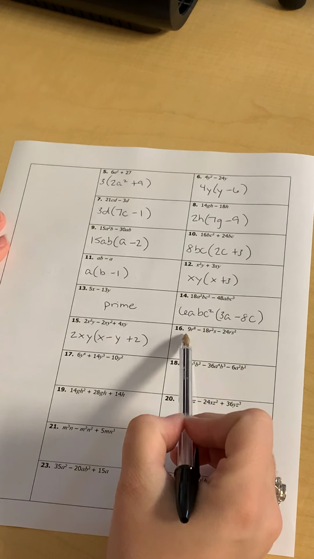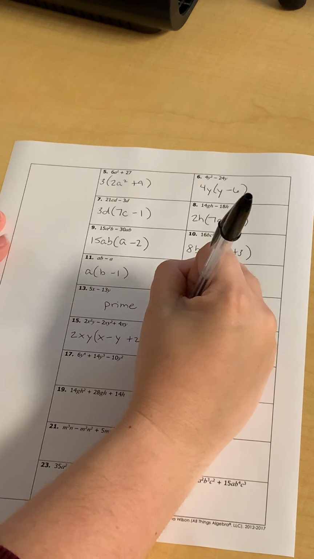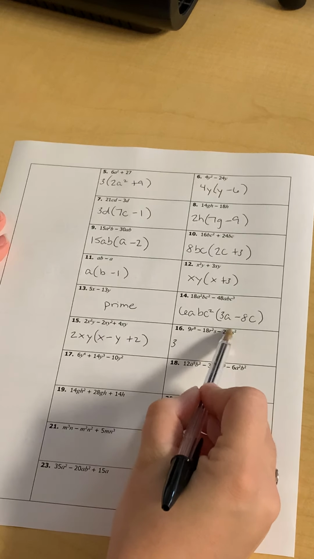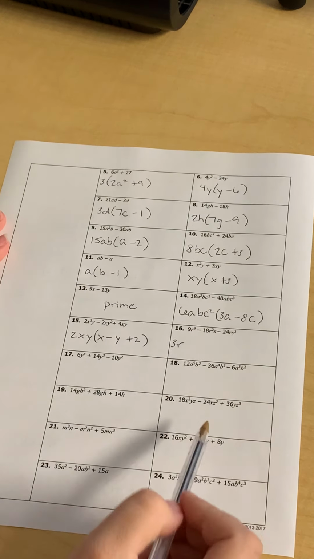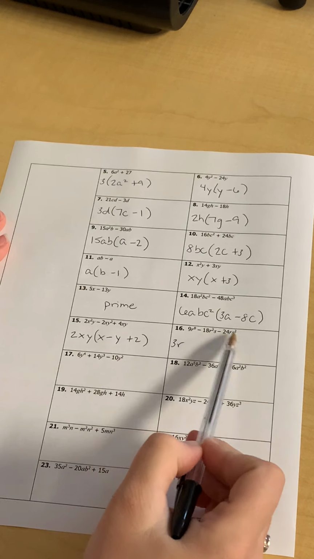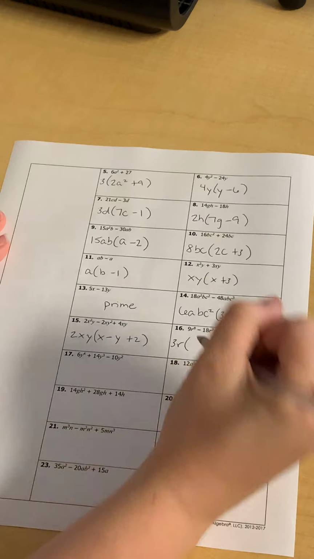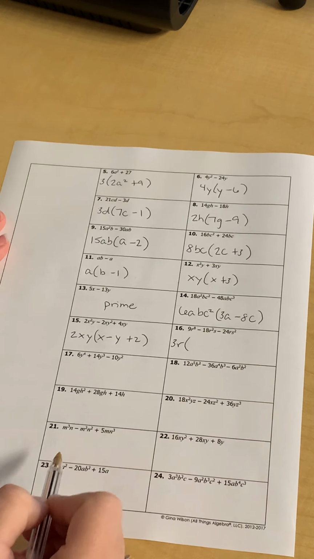16. What can we take out of 9, 18, and 24? We can take a 3 out of that. There's an r in each of those, and just the r is the smallest exponent. There's not an s in each of them, so we cannot take an s out because there's not an s in the first term. 9r to the 8th divided by 3r.